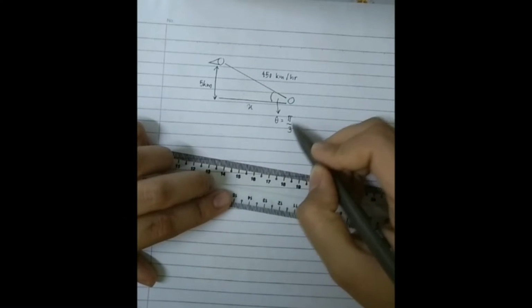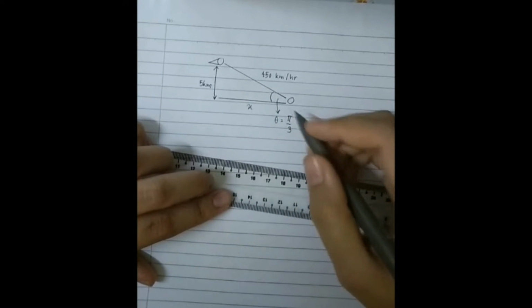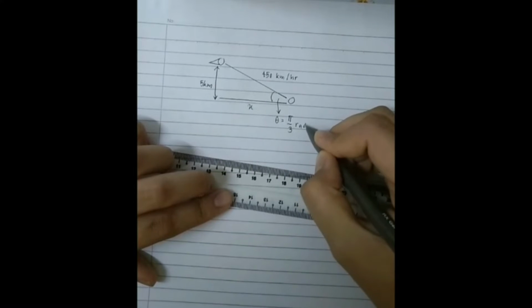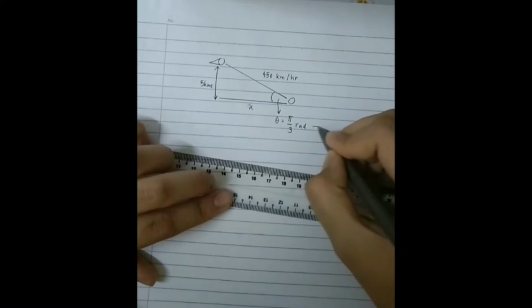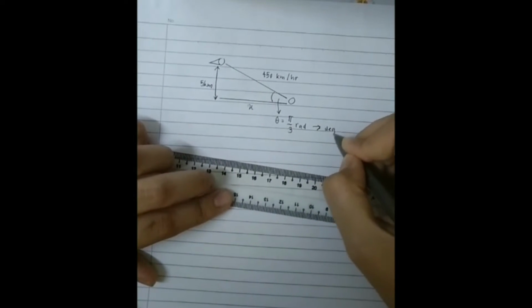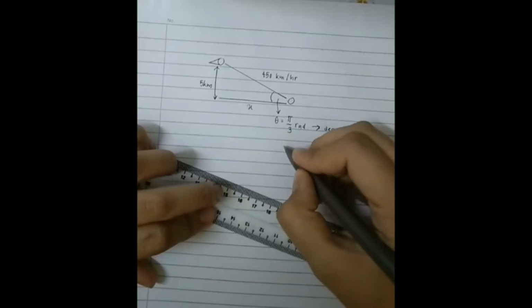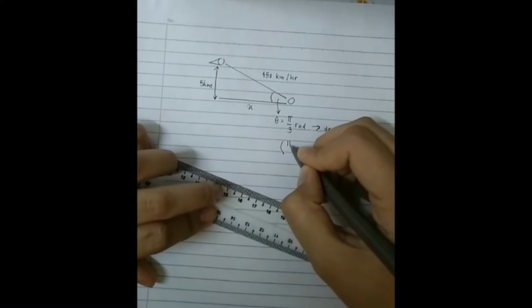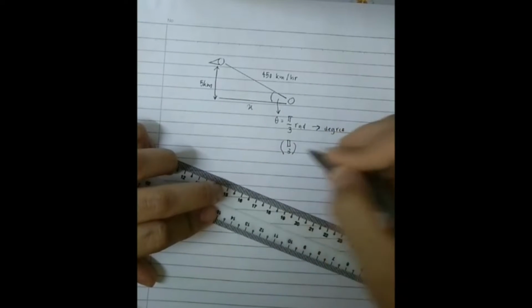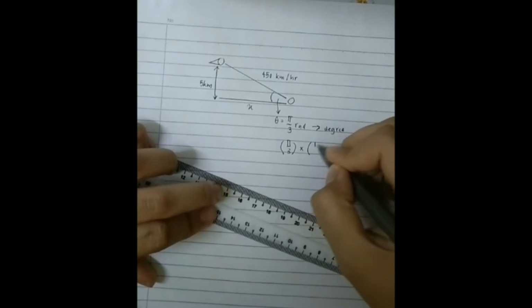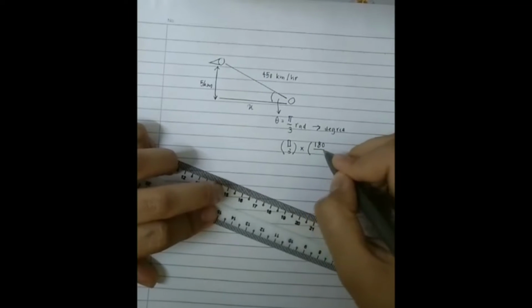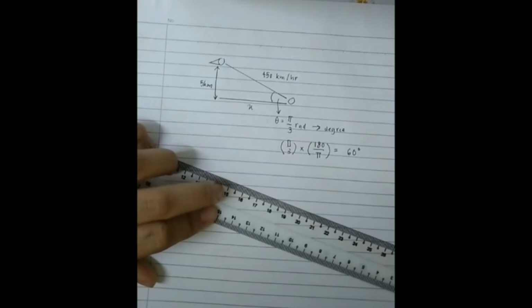This theta is in radians, which is pi over 3 radian. So what we need to do is change radian to degree. How to change? Pi over 3 radian times 180 over pi equals 60 degrees.